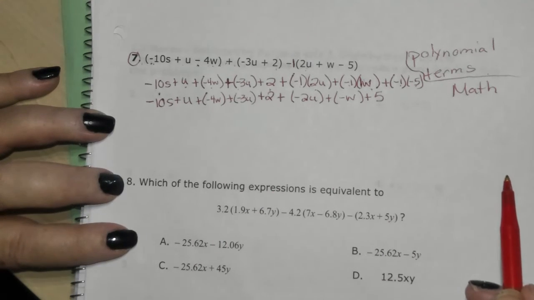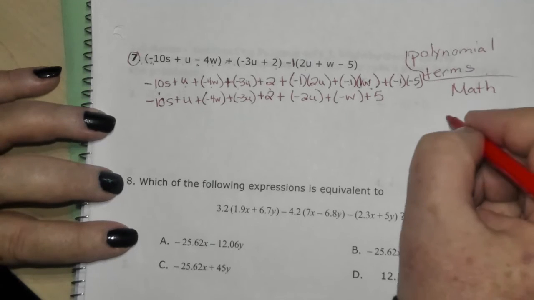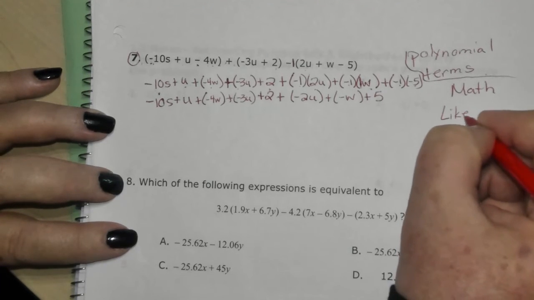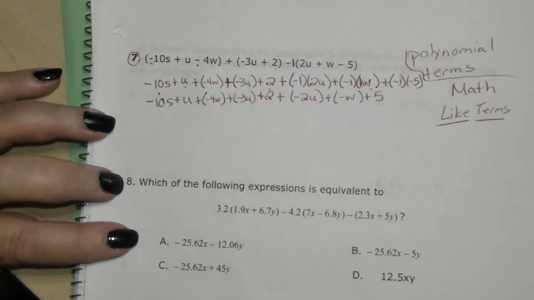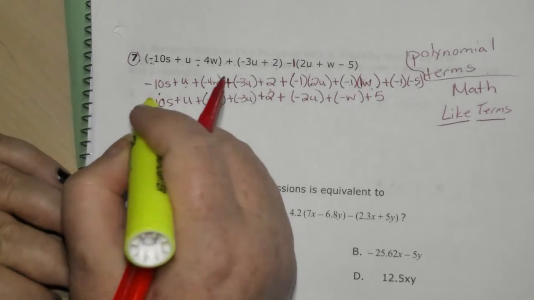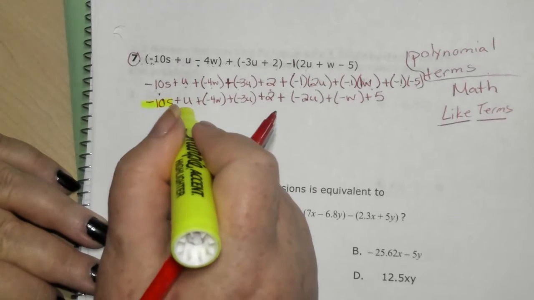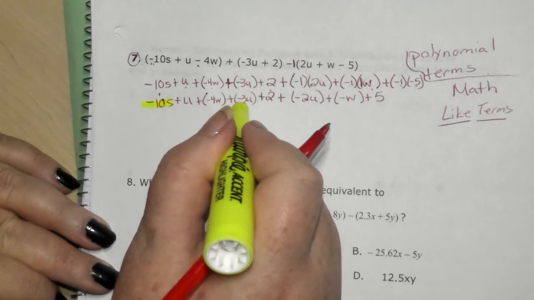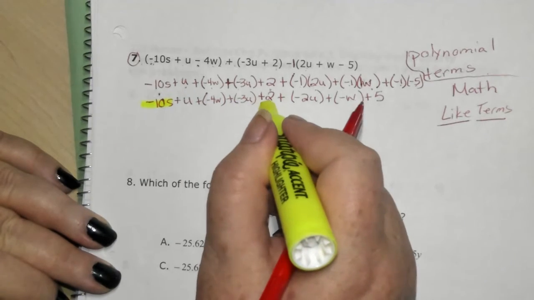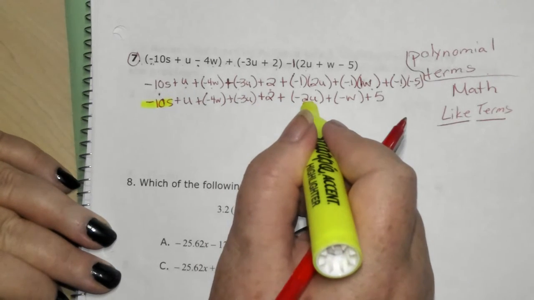It's best practice. Bring everything down. Okay. Now we're going to look for our like terms. S. U, not the same variable. W, not the same variable. U, not the same variable. 2. U, not the same variable.